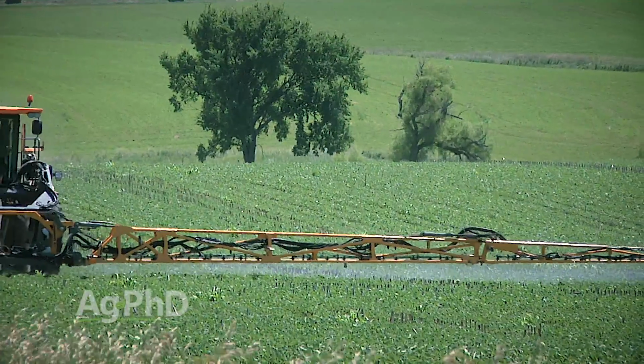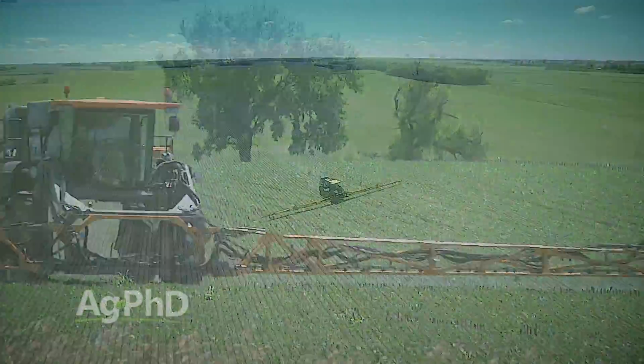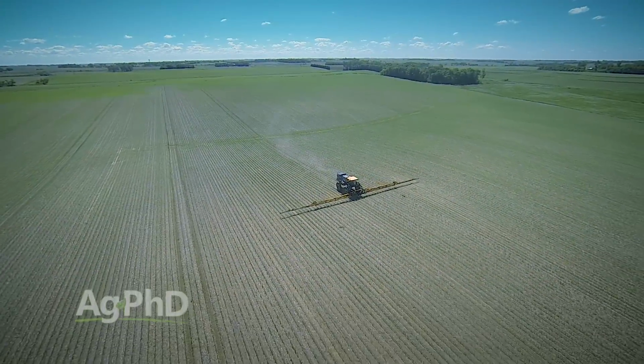So there are now many different dicamba products that are going to be on the market today. Just pick the right one for your particular situation.